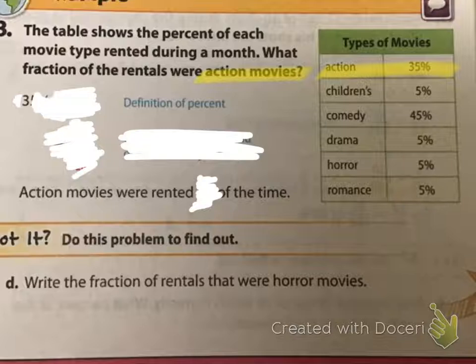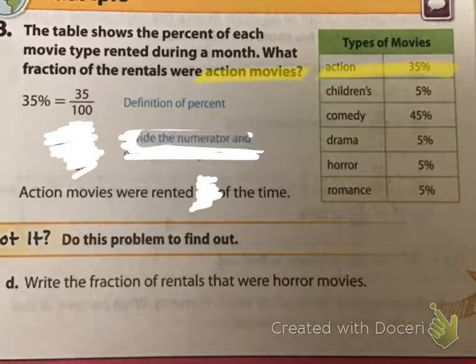35%. So we got 35%, and then what's our initial fraction for that? 35 over 100. Perfect. That's just the definition of a percent. Vahe, can you tell me what the greatest common factor between both of these is? They're between 35 and 100, right? It is 5. Perfect.